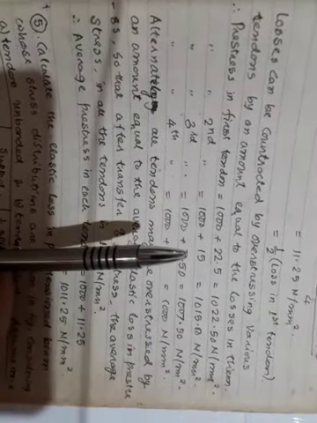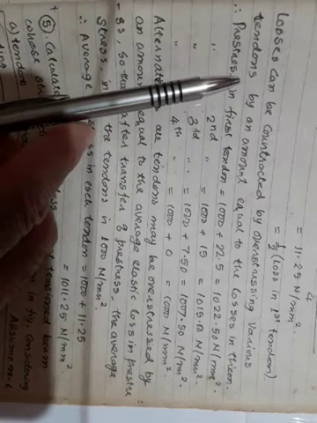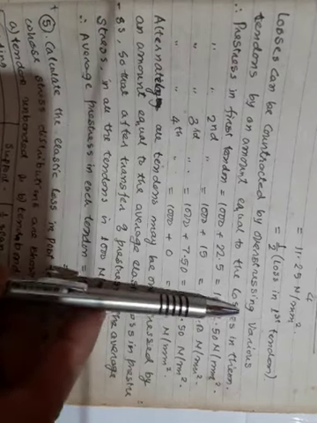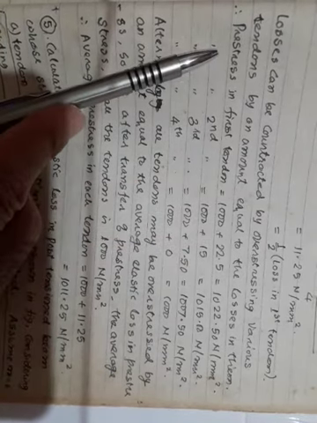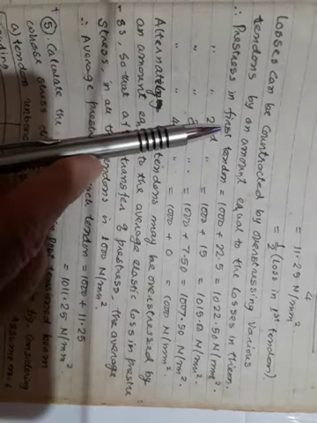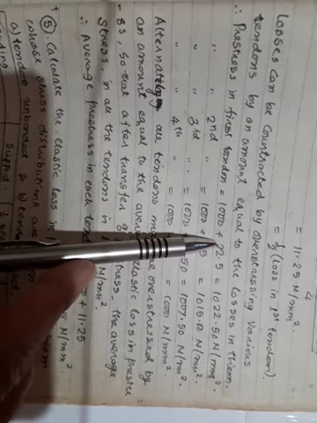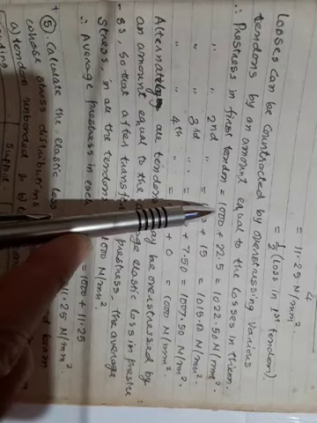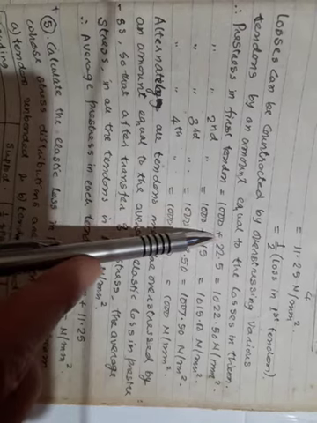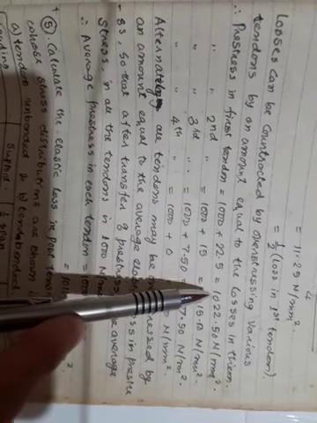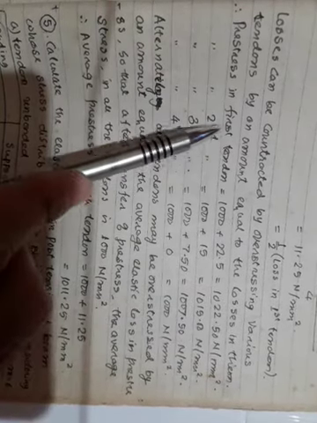Another important thing he has asked is how you can counteract the losses. Take the first tendon: the loss is 22.5. The applied pre-stress is 1000 newton per mm square, so if I apply 1000 plus the loss, 22.5, as the stress in the first tendon, it will not undergo any net loss.